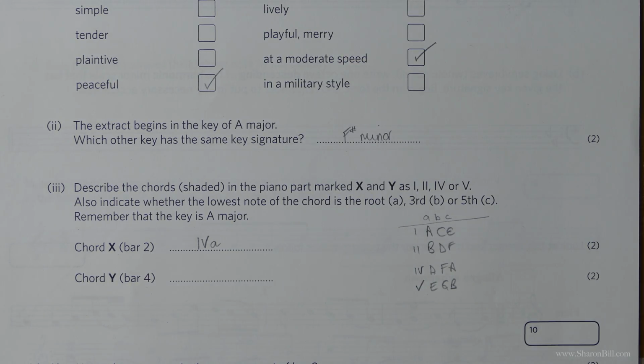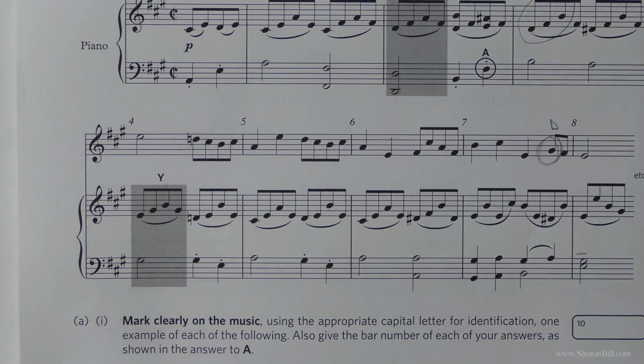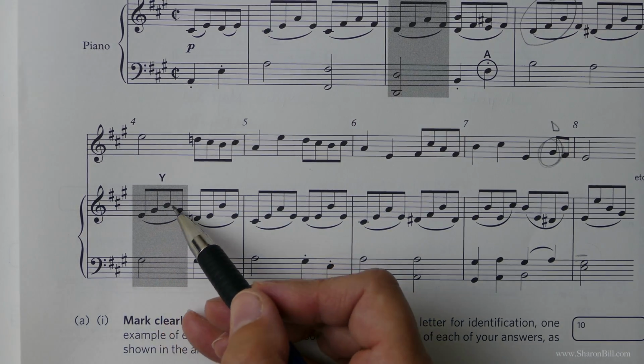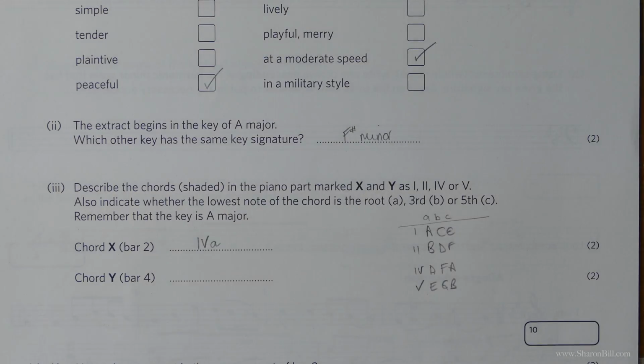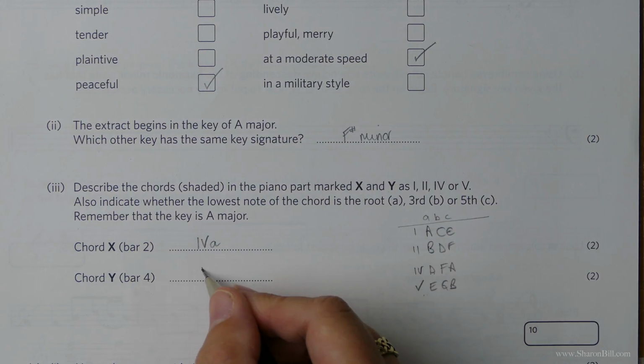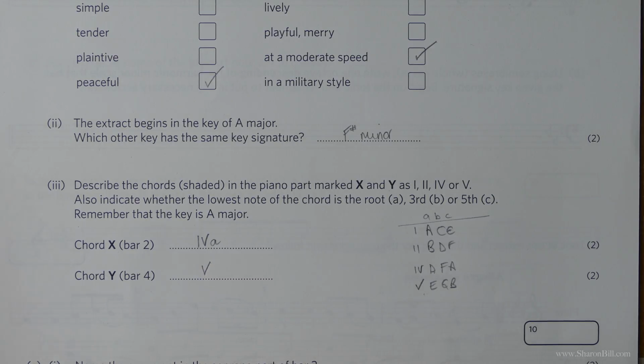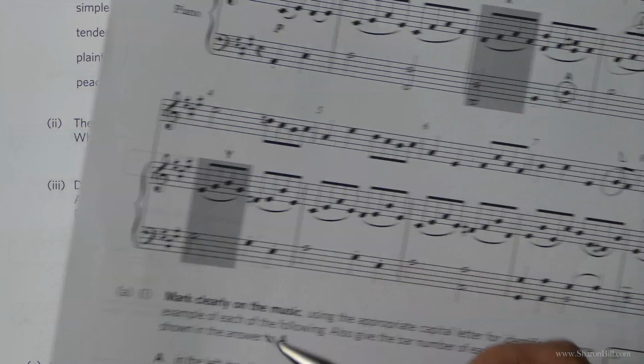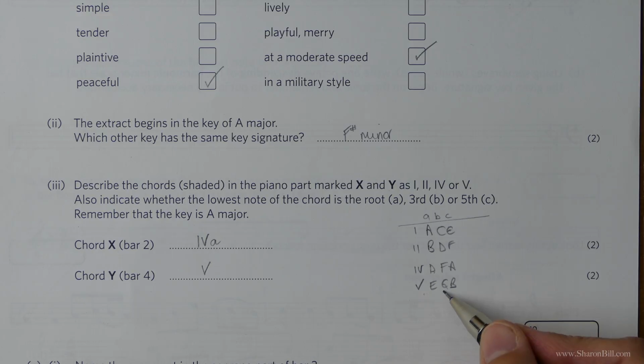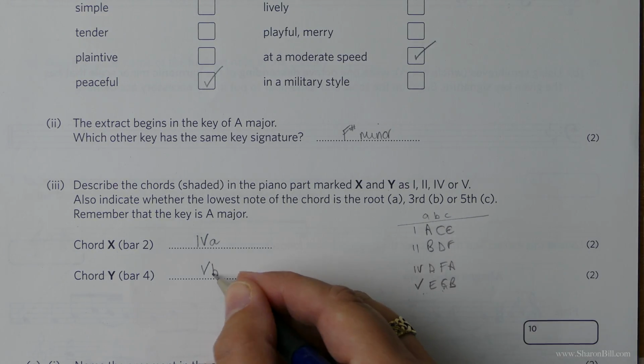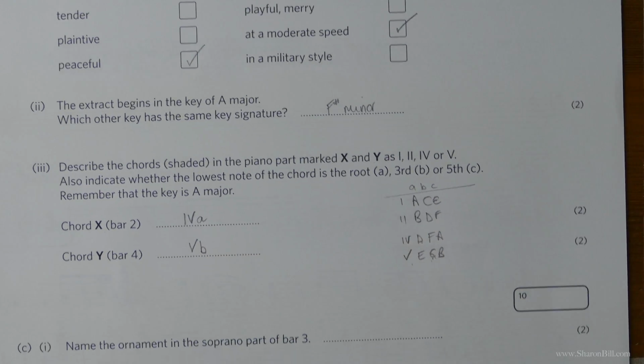So let's look at chord Y in bar 4. We've got a G, E, G, B. And so E, G, B is chord 5, but the G was in the bass, if you'll notice. And so it's a 5B. There we go. Let's move on.